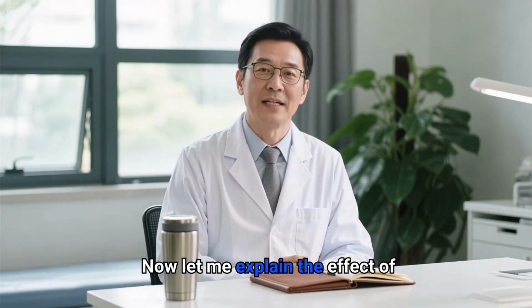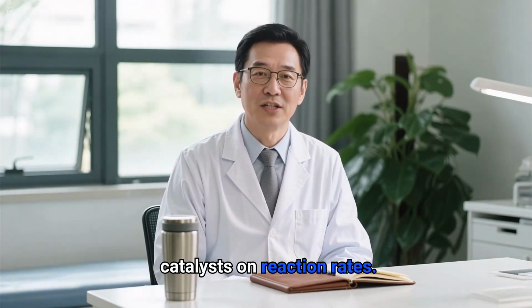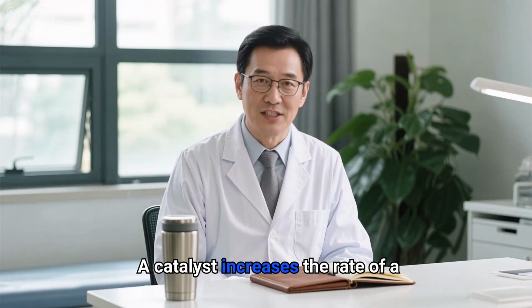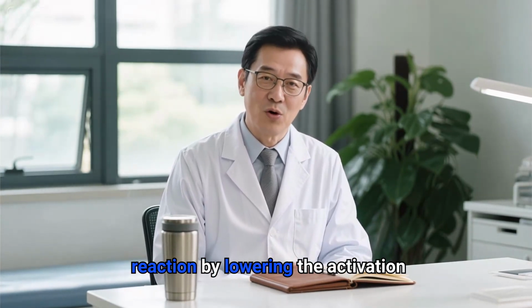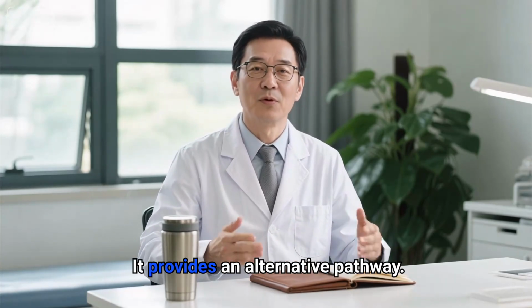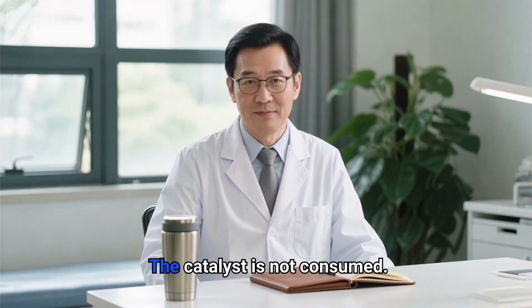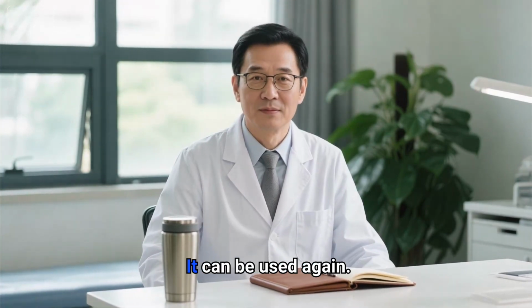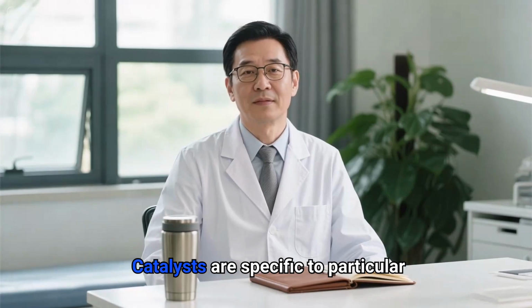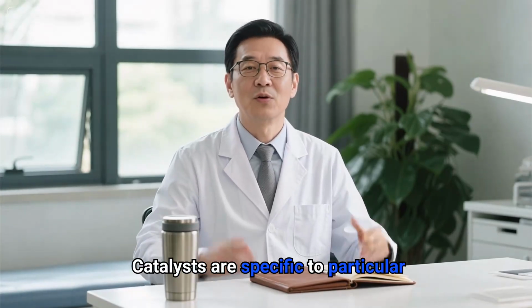Now, let me explain the effect of catalysts on reaction rates. A catalyst increases the rate of a reaction by lowering the activation energy. It provides an alternative pathway. The catalyst is not consumed. It can be used again. Catalysts are specific to particular reactions.